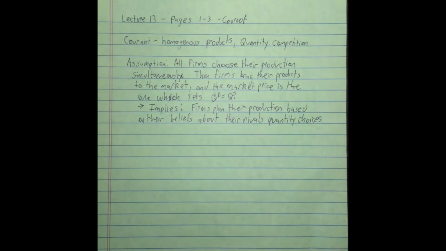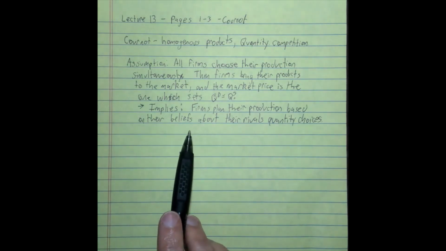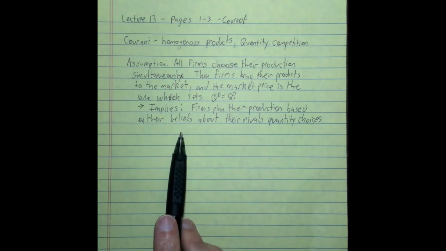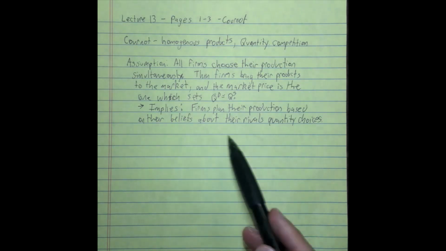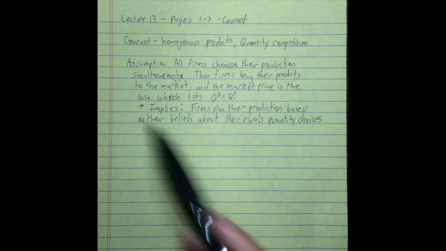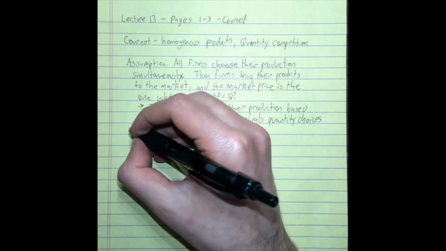Right, and what we're going to need to do is find a Nash equilibrium of this game. Each firm is going to make their best response to what they think the other firms are going to be doing, and they're going to be believing that the other firms are going to be best responding to them.